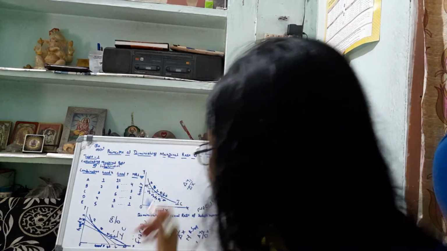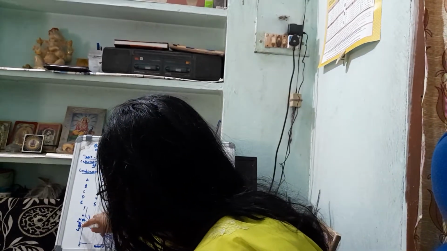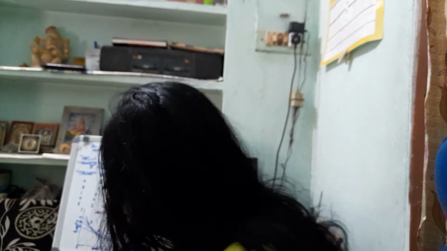See this figure 1b. In this figure, good x is measured on the x-axis, good y is measured on the y-axis. This is the indifference curve.